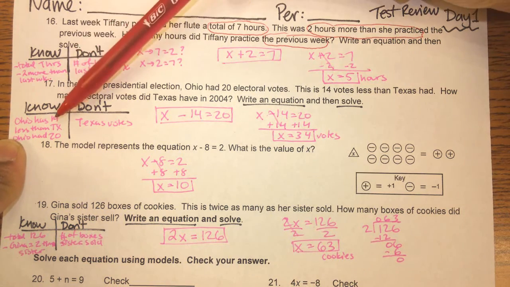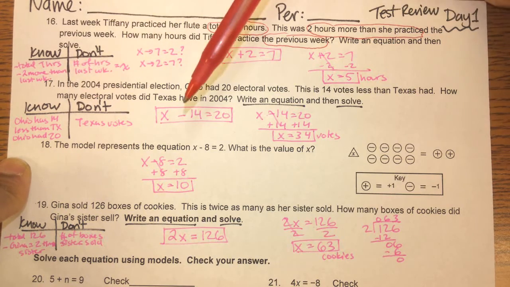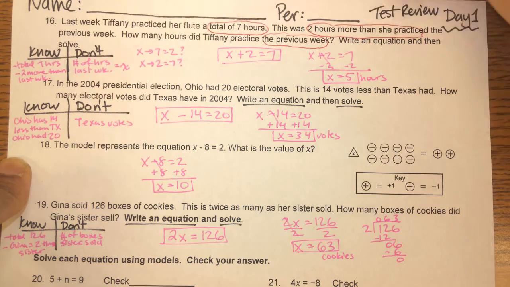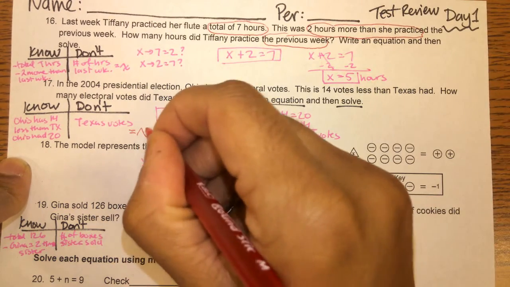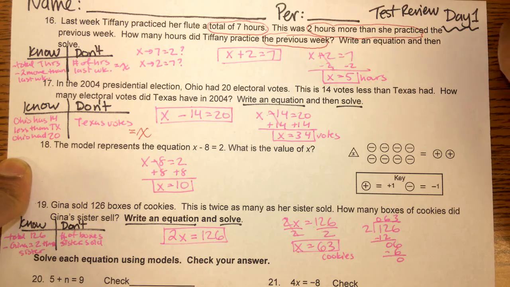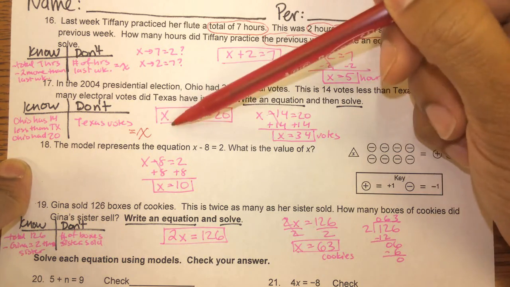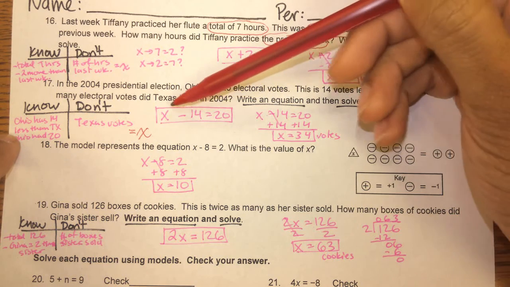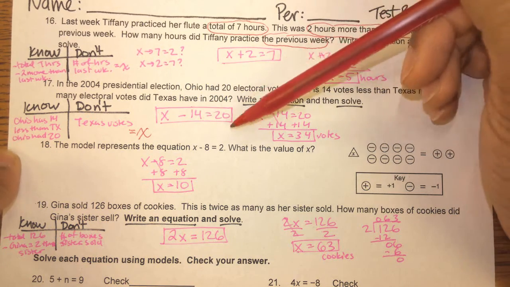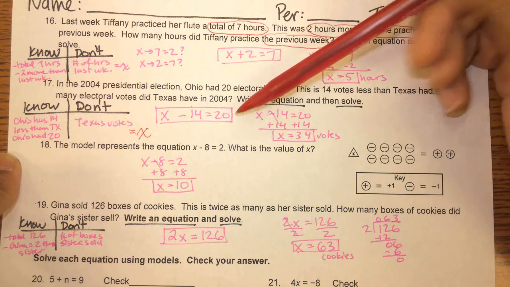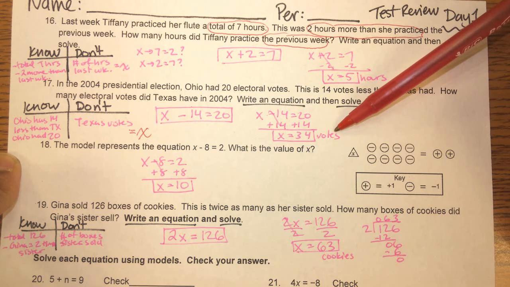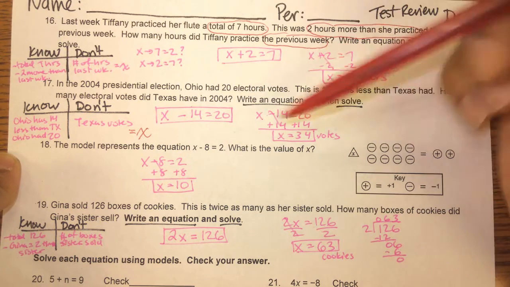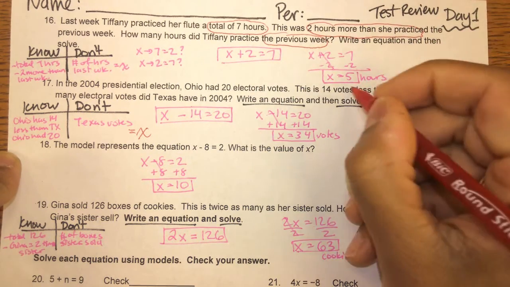Number 17. Ohio has 14. I know that. It's 14 less than Texas. Ohio had 20 altogether. I don't know Texas's votes. That's what my variable is. That's x. So I have x. Ohio has 14 less than Texas. So it's 14 taken away from Texas's amount. And it equals 20. When we solve it, I find out Texas has 34 votes. So again, Ohio has a total of 20. It's 14 less than Texas.